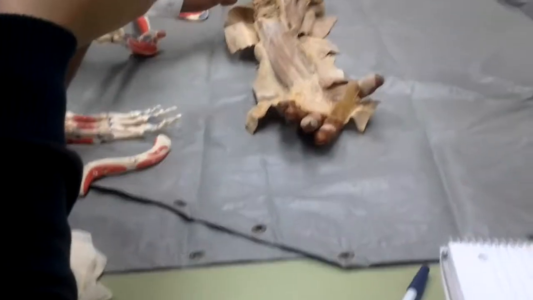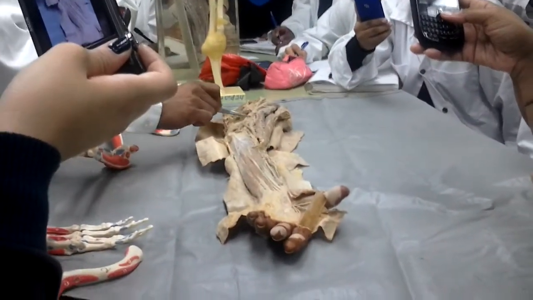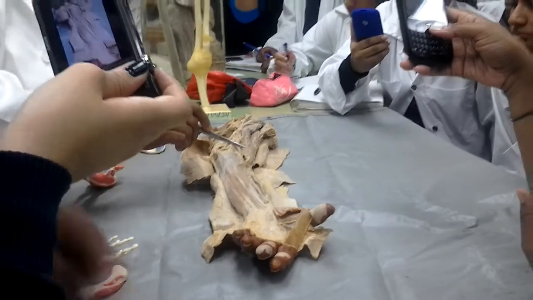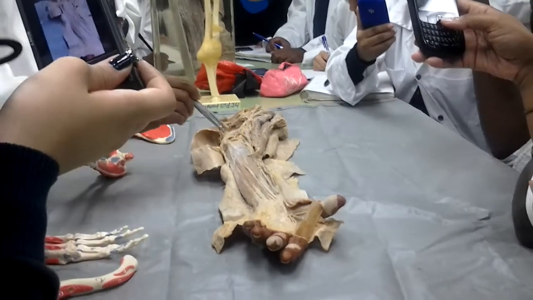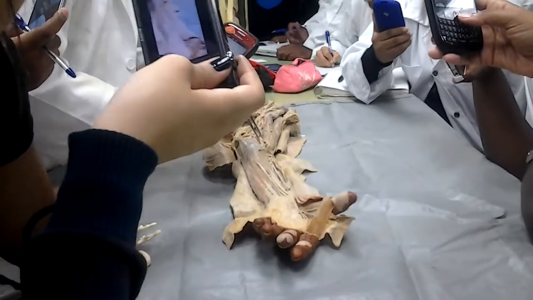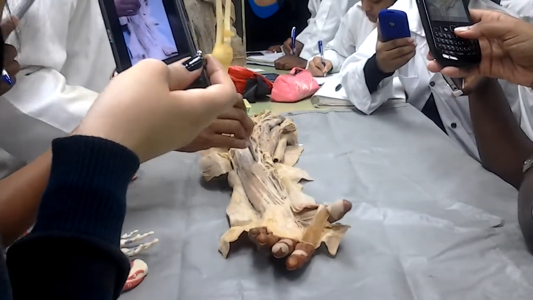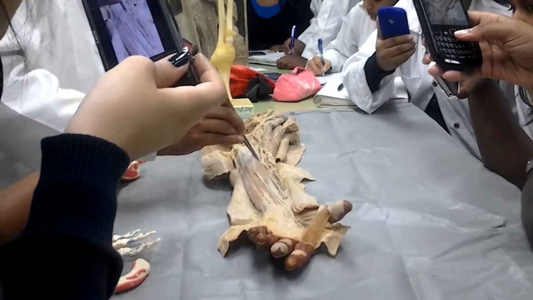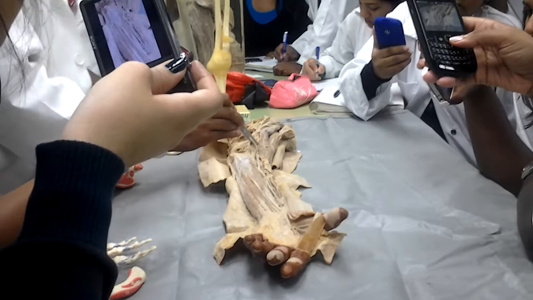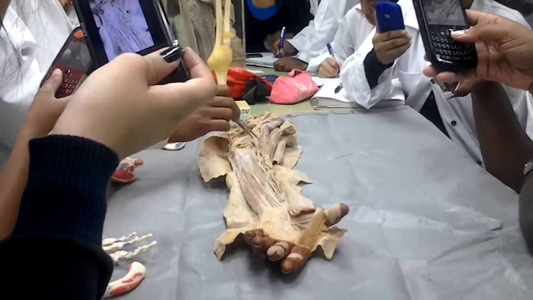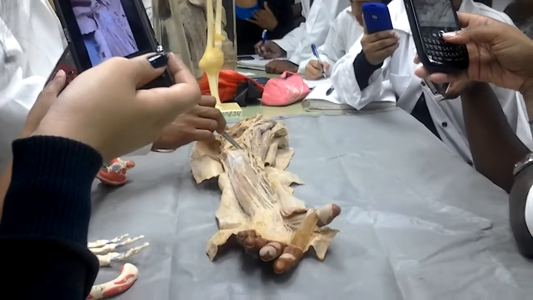This is the brachial artery, which is a continuation of the axillary artery. Now the brachial artery divides into two terminal branches, that is the radial and ulnar artery. We are going to study that later. You can see here, the brachial artery is dividing into radial and ulnar artery. Right? And when it is present in the flexor compartment of the arm, it gives muscular branches to all the muscles in the flexor compartment of the arm.